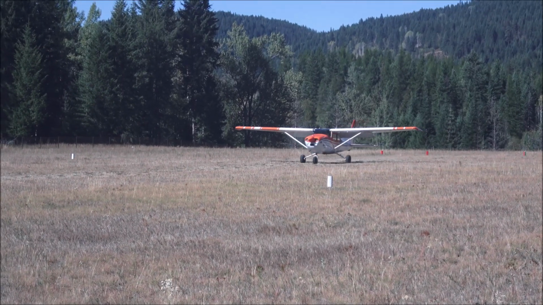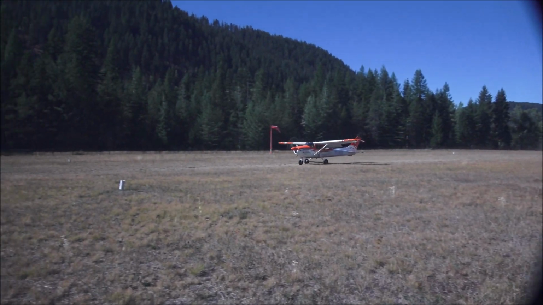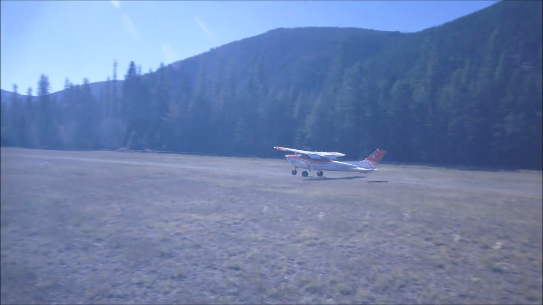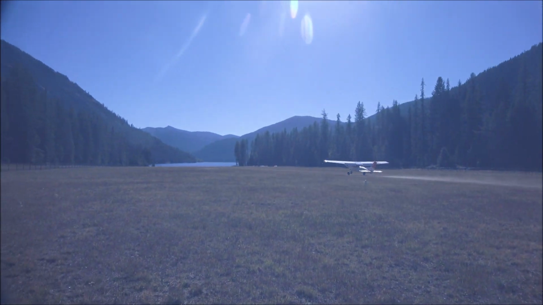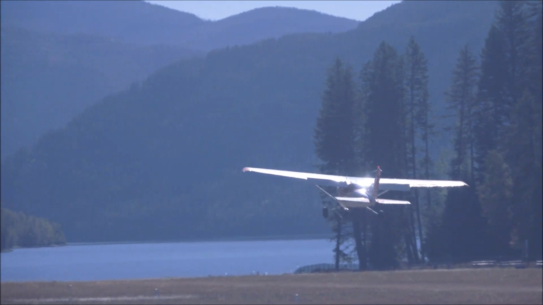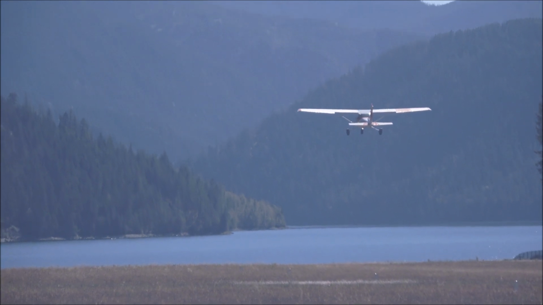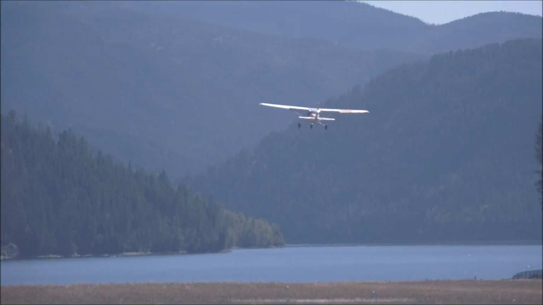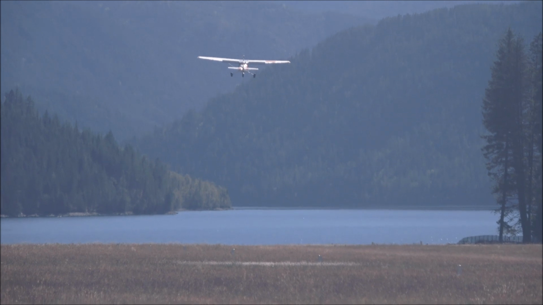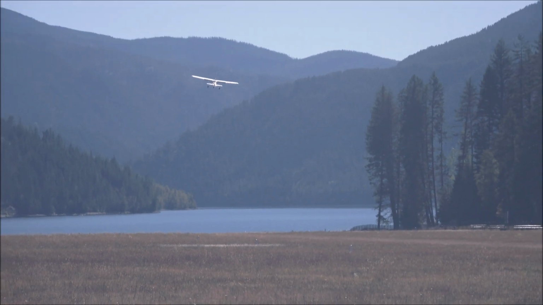Now we are taking off from Sullivan Lake. Something nice about approaches over water is that most of the time there is no obstacles, and this always adds a safety factor.